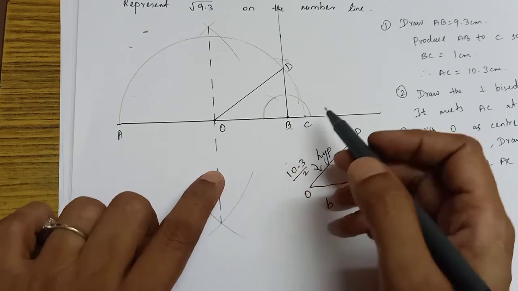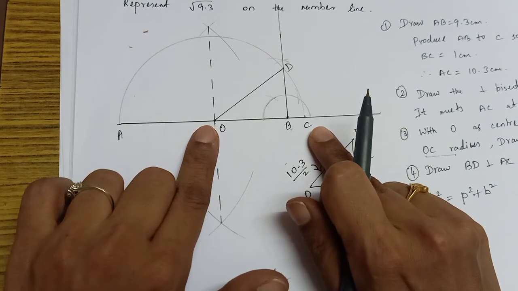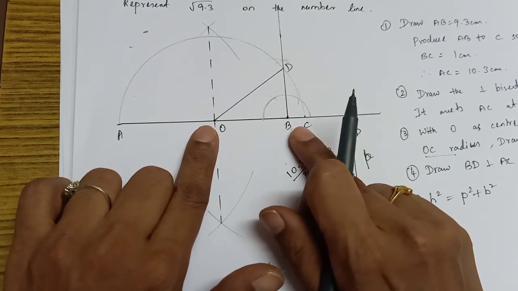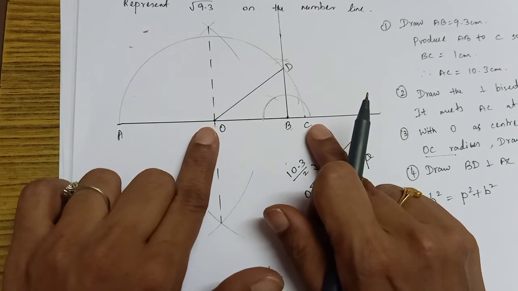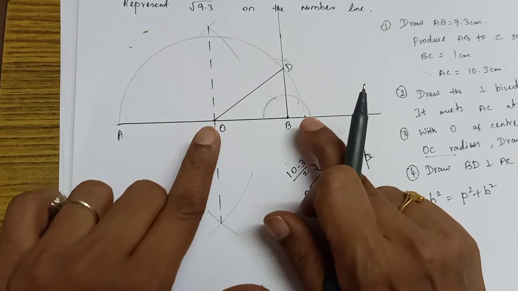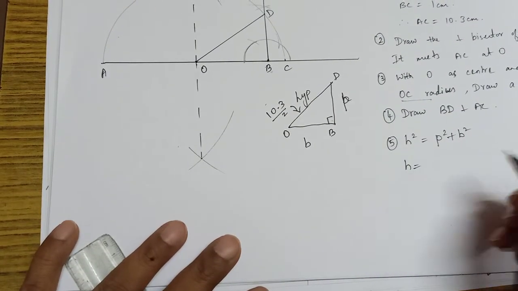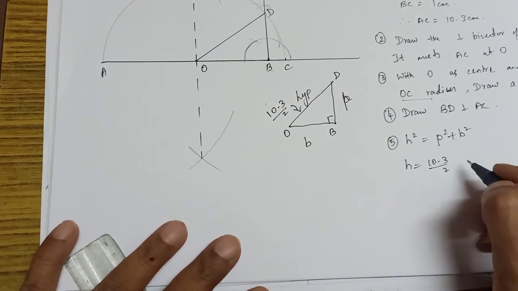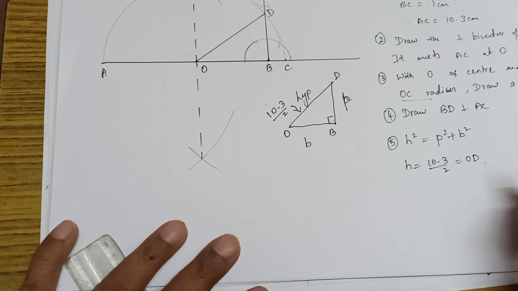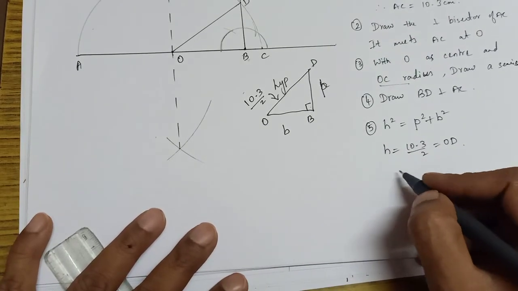To find OB, we know OC is 10.3 by 2 and BC is 1. We just have to subtract. So we will write H is equal to 10.3 by 2, which is our OD. And now we need OB.